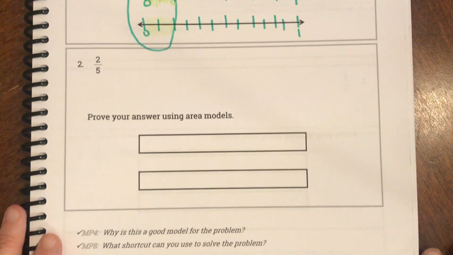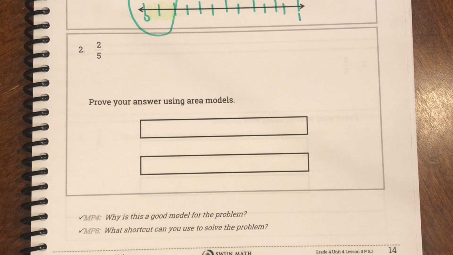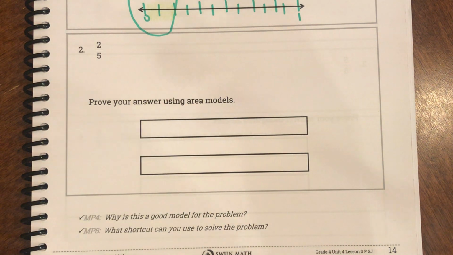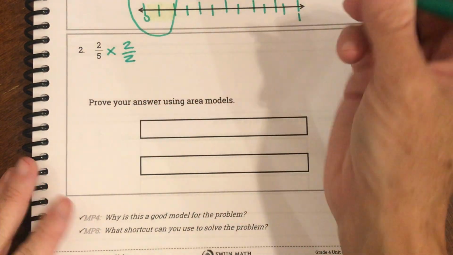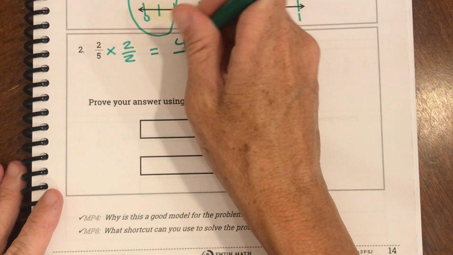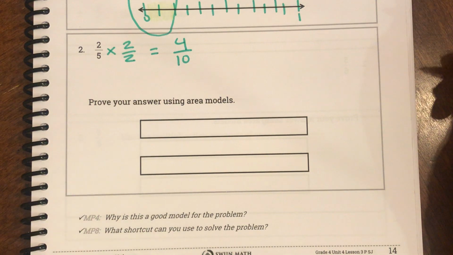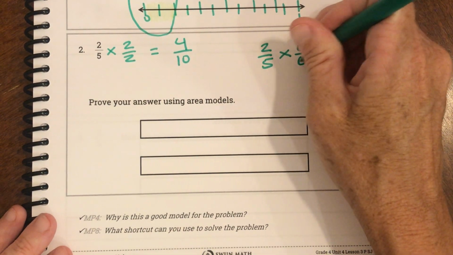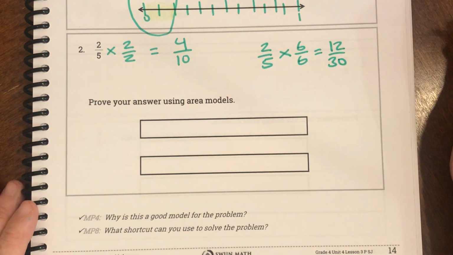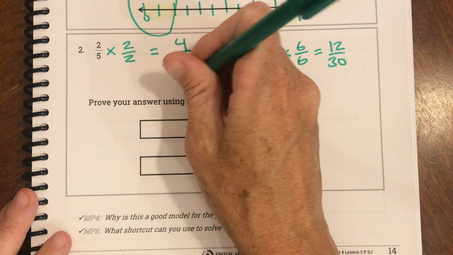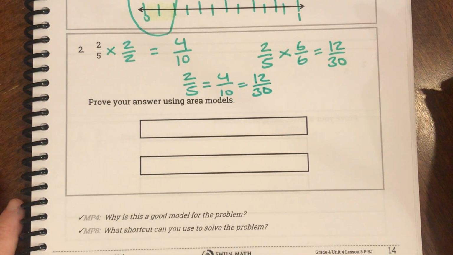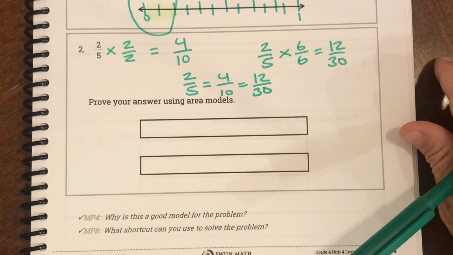This one says 2/5. So we could use any fraction. We could multiply it by 5/5 or 10/10 or 3/3. But since we're going to have to prove it using our models, we're probably just going to want to stick with something easy like 2/2. So we're going to multiply 2/5 by 2/2, which is equal to 1, and we get 4/10. Now, if we didn't have to prove this, we could have multiplied it by anything. We could have multiplied it by 6/6, which would have given us 12/30. So that tells us that 2/5 is equal to 4/10, and they're both equal to 12/30. Now, because we have to prove it on our model though, we're going to want to use our smaller digits.